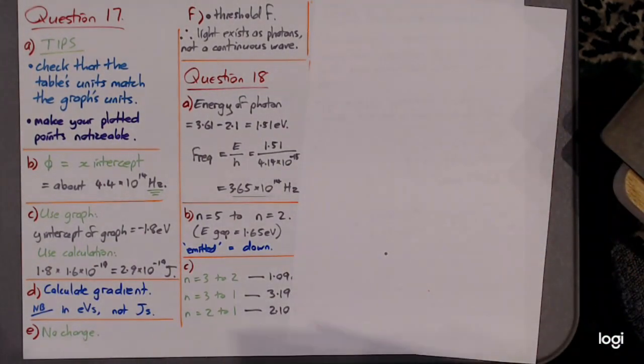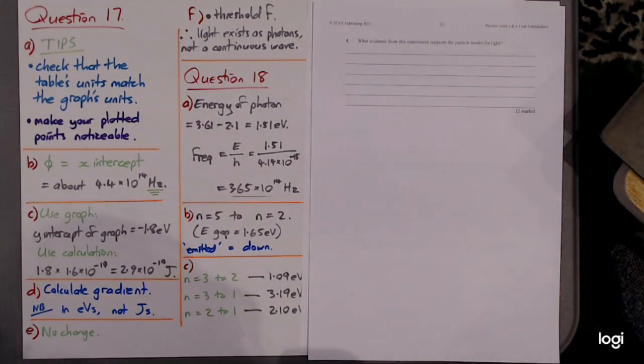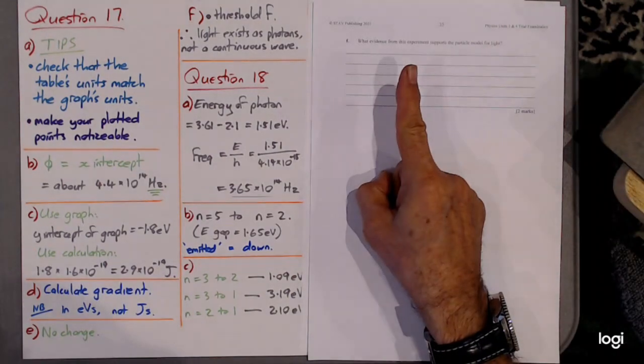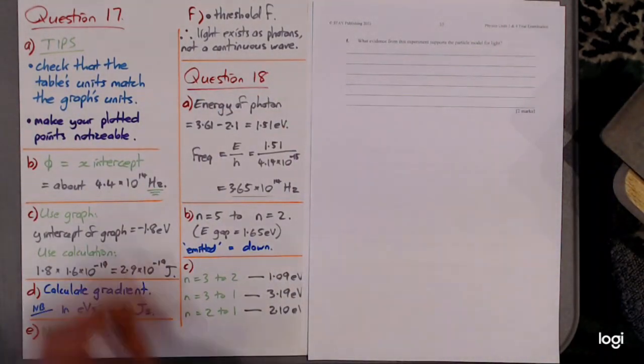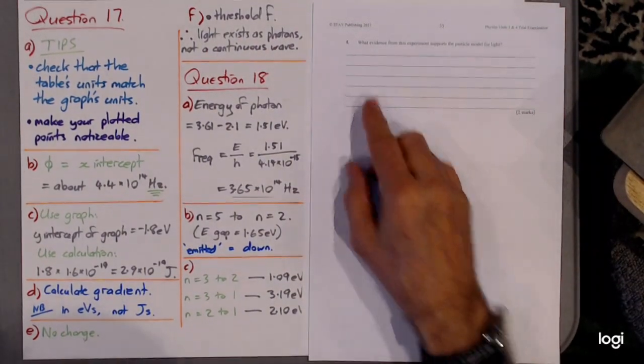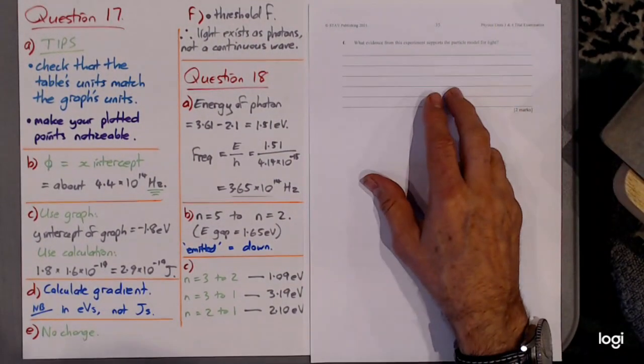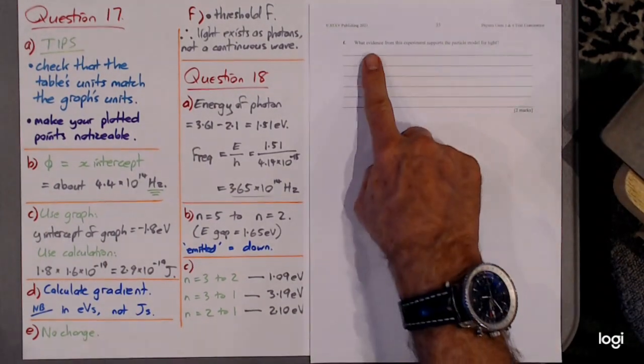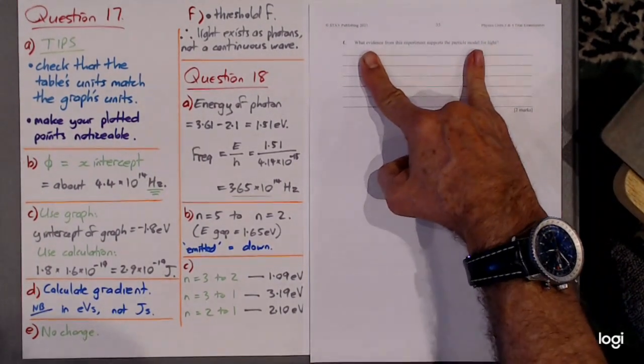We are up to the last question. Actually, scratch that. We're not quite up to the last question because there's an F for this, just when you thought you were done with it. What evidence from this experiment supports the particle model of light? And again, start there and get to there.